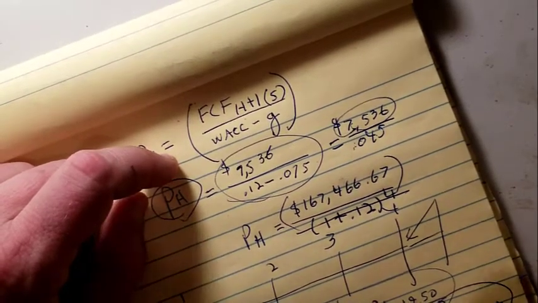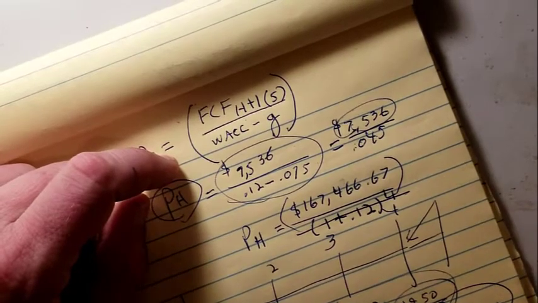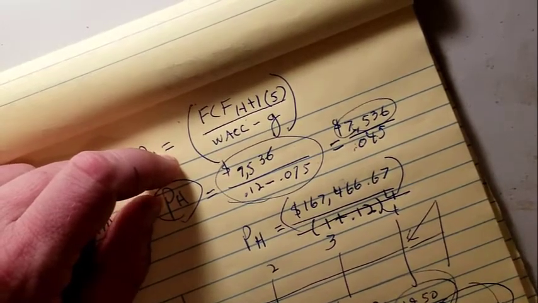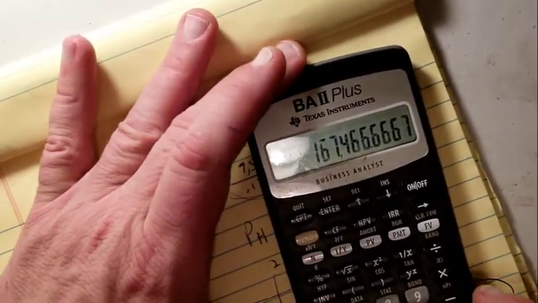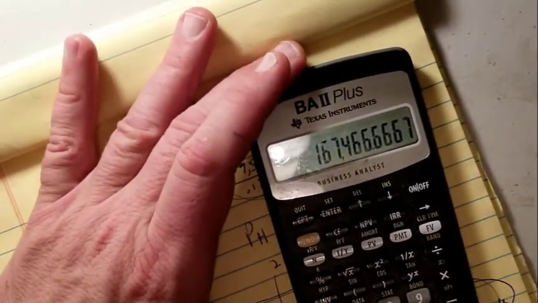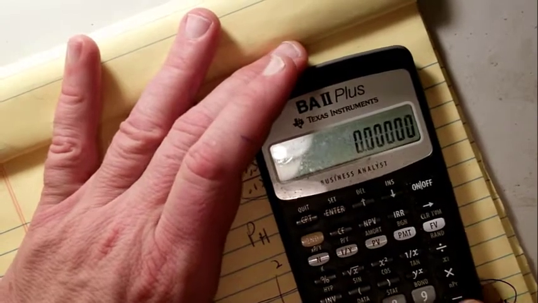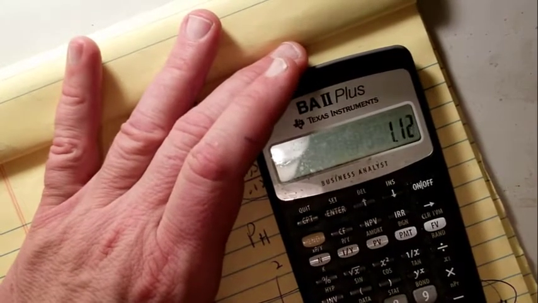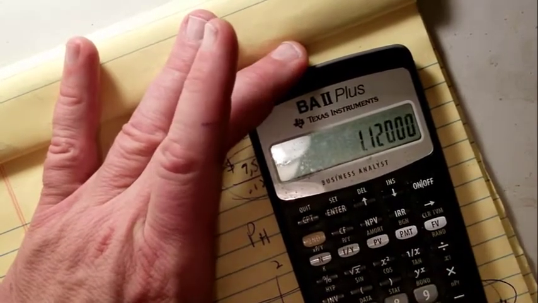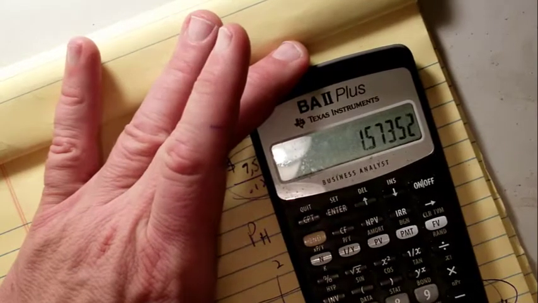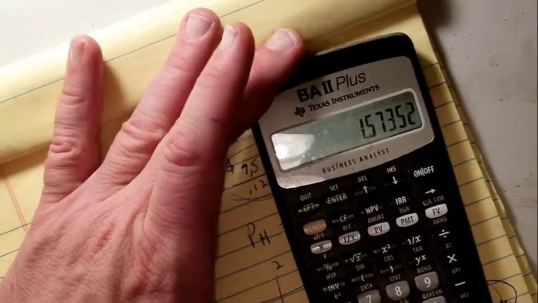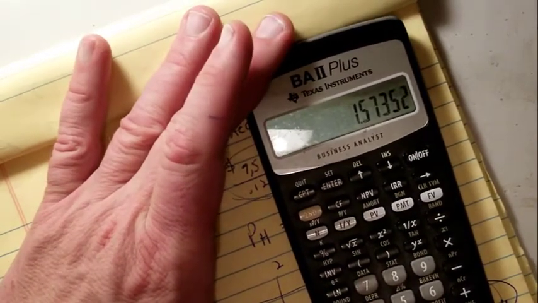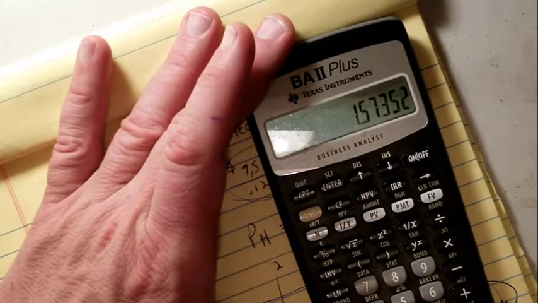So let's store this, 1.12 to the 4th, store 2.